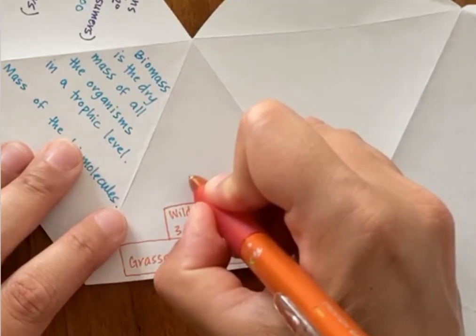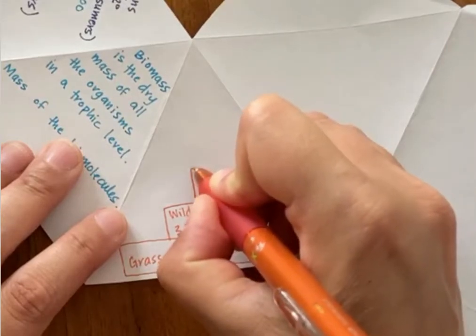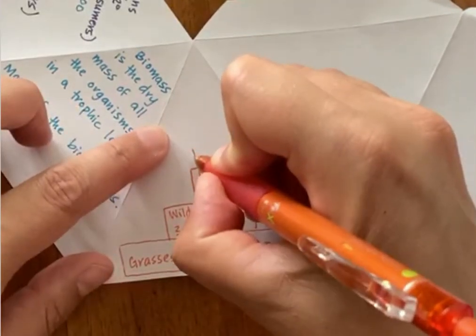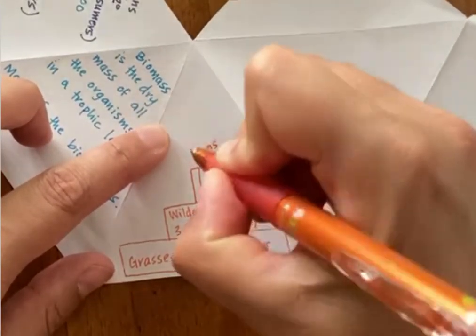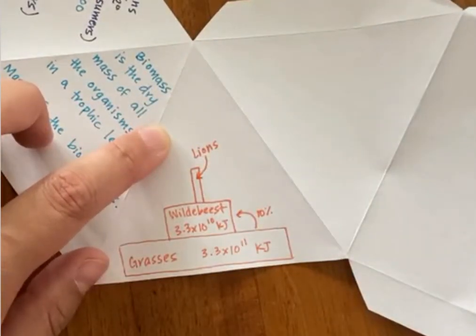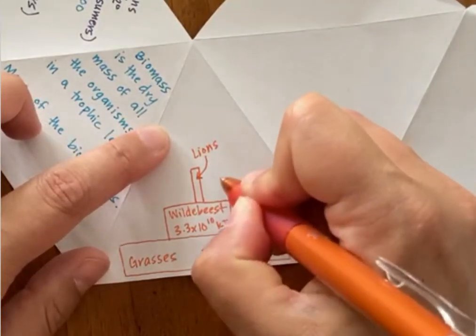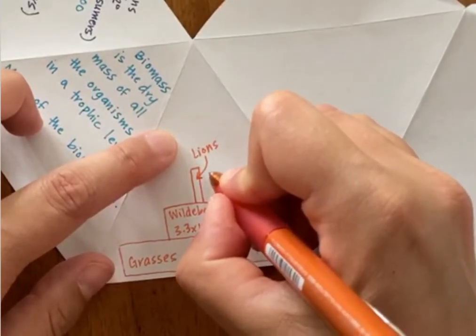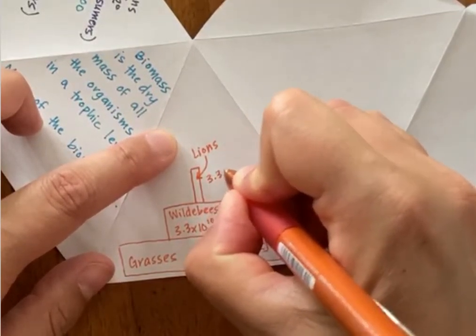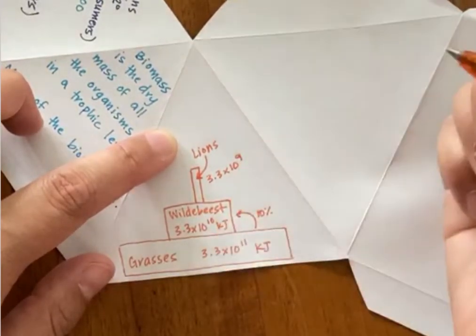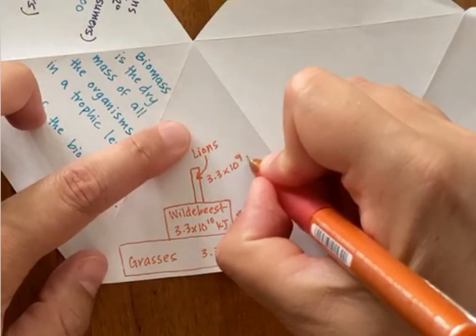All right, and the final level here are going to be my lions. And it's so much smaller that I can't actually write it in this box. So it's going to have to get an arrow. Now, my lions are in here, and my lions are going to only receive 10% of the energy, which means that they are going to have 3.3 times 10 to the 9. And that's also in kilojoules.